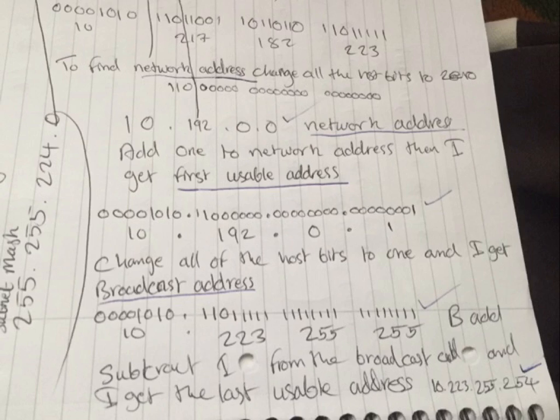Then to find the broadcast address, you just do the opposite of what you've done for the network address. You turned it all to 0, but for the broadcast address, change all of the host bits to 1. In binary form, change it all to 1.